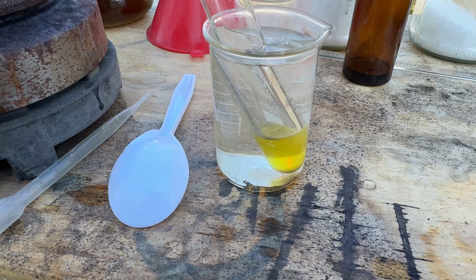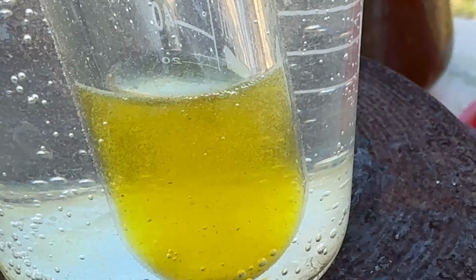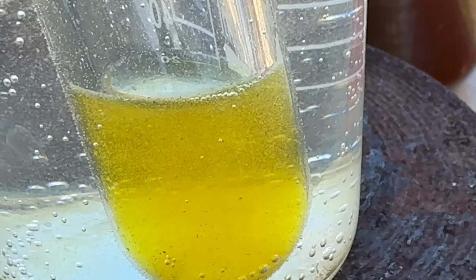Sometimes you don't even see the gold. Gold is so small, okay? If you don't have a microscope or something, you can't even see it. So it looks like everything stopped bubbling so much. There are still bubbles coming to the surface, you can see. So it means the reaction is still going, so we need to wait till the bubbling stops. Then we call the gold dissolved.